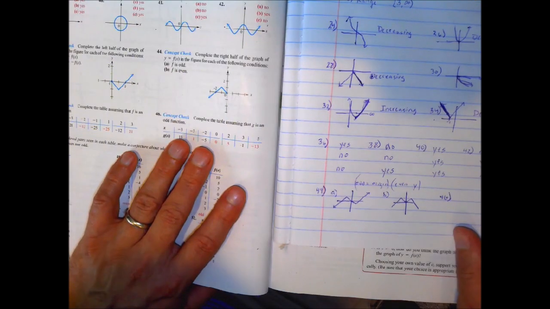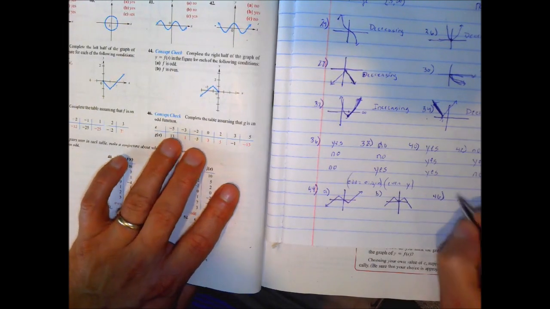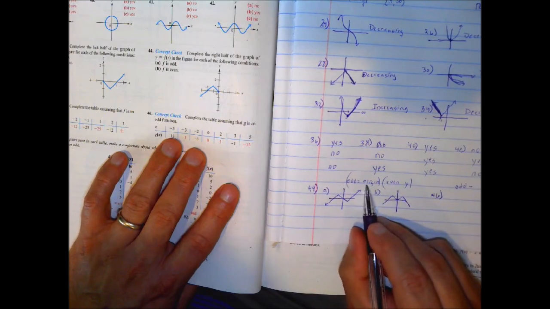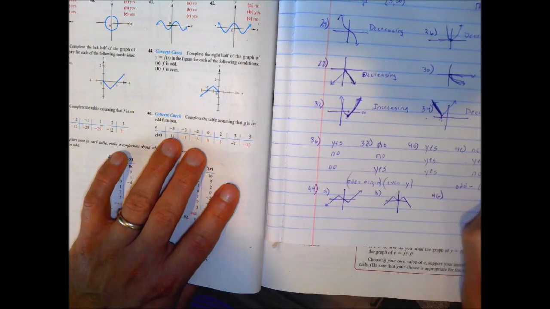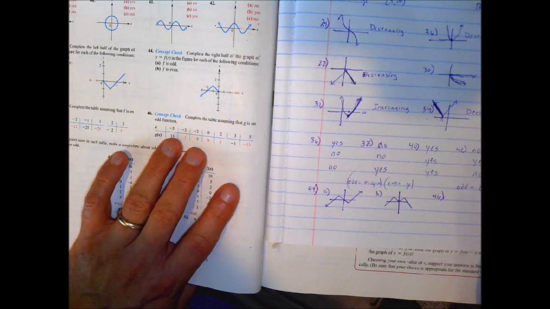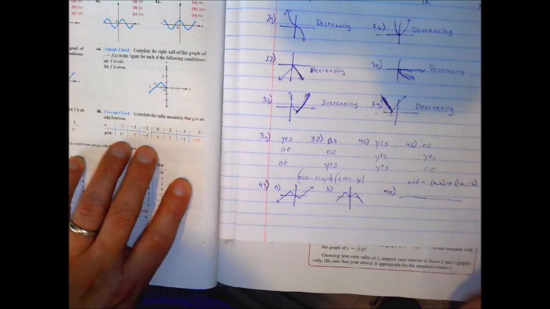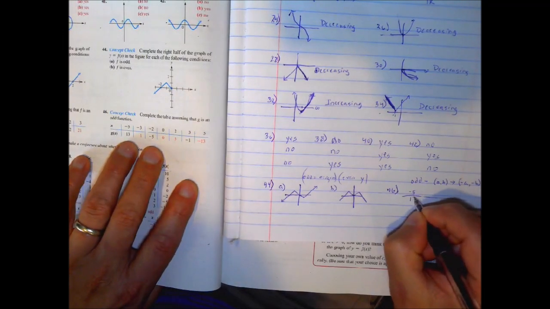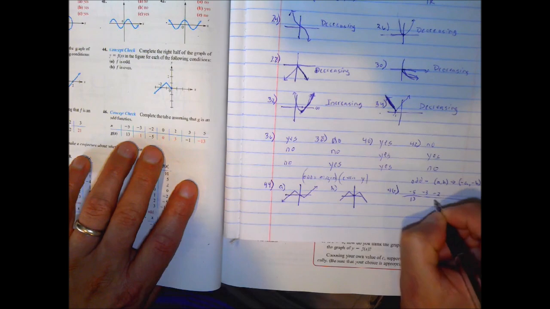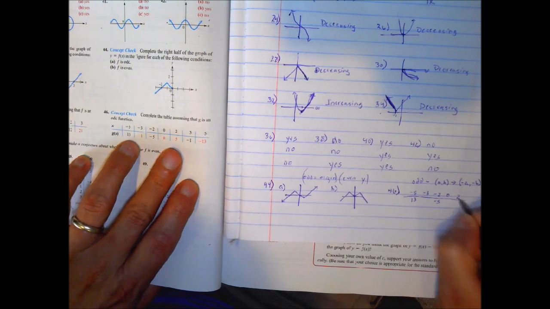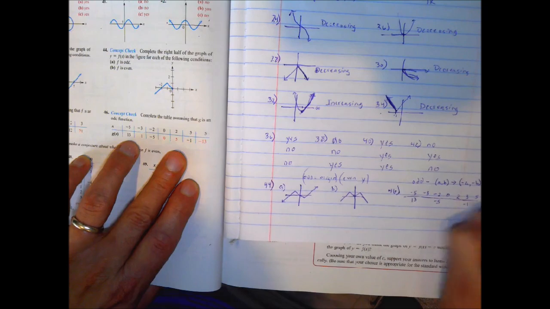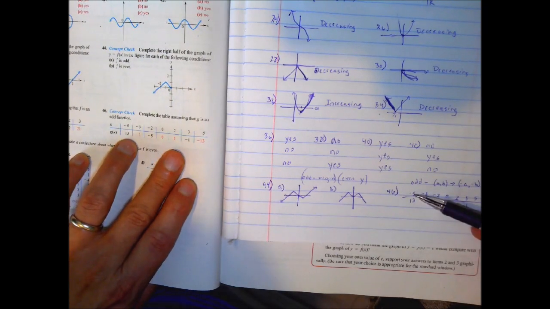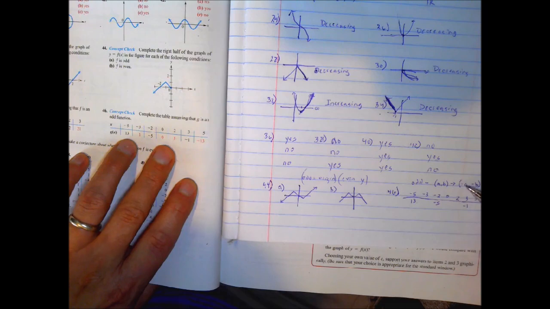With number 46, we want to complete it so that it's odd. If you remember from our notes, we said an odd has to be around the origin. And we said that if there is some point A, B, then the point negative A, negative B would also have to be on there. Okay? So if you're filling out this table, if negative 5, 13 is on there, then the negative of each of those also has to be on there.